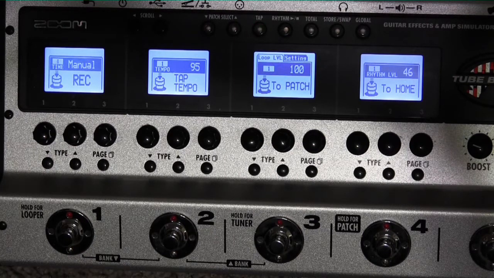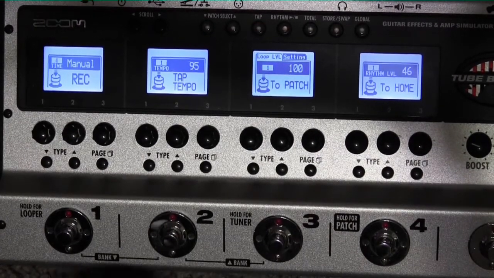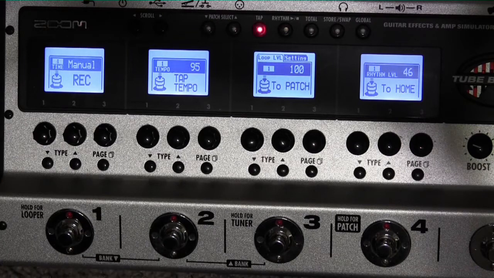Once you shut the machine down, it should save it if you didn't clear it. I cleared it, so that won't work anymore. We'd have to start something new. And you can change a patch so that you can put wah in. You can put any of the effects that are inside the G5 in while it's going. You can switch over to the patch, pick a patch, come back to the looper by pressing number 1, and throw in the new sound that you want to have. So you can have layers of different sounds and all that in there. So it's pretty cool, pretty neat that way.